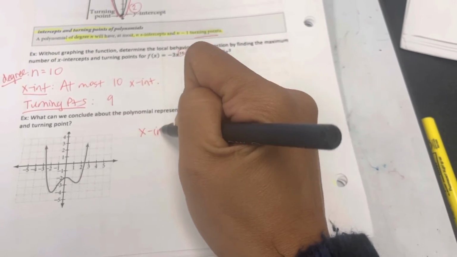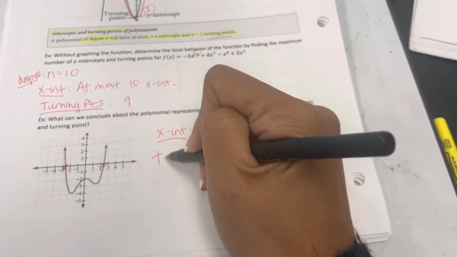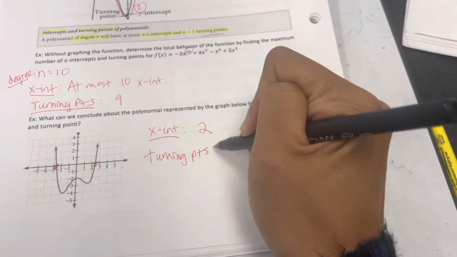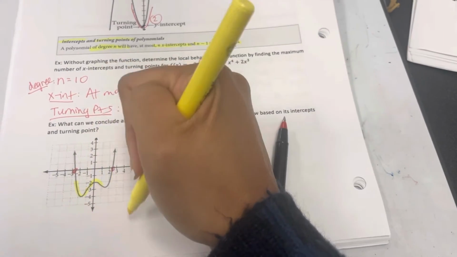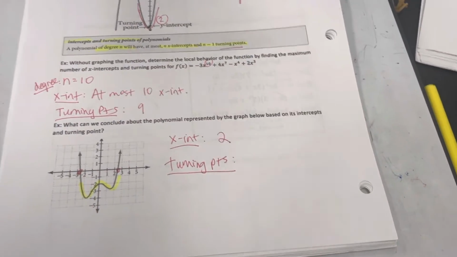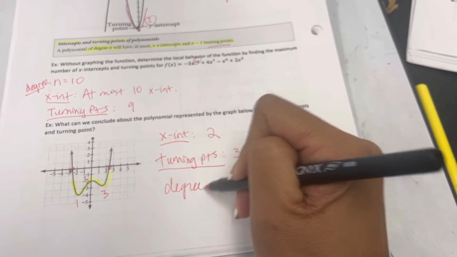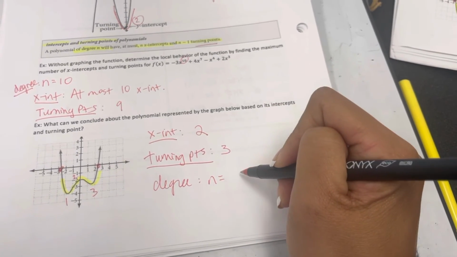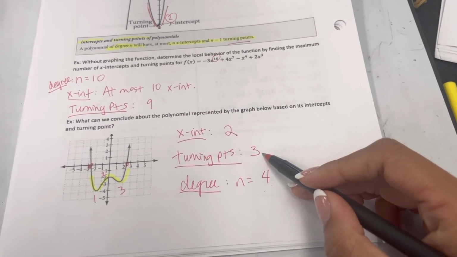Okay, so let's take a look at this. Let me ask you guys, how many x-intercepts are there? That's the easiest one to answer. 2. It crosses the x-axis twice. How many turning points are there? Let's check: 1, 2, 3. There are 3 turning points. And therefore, what is the degree? n equals 4, because it's 1 more than the turning points.